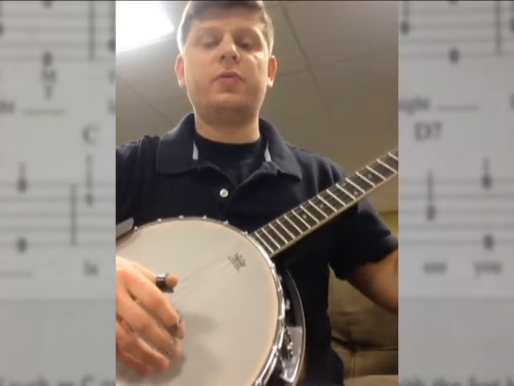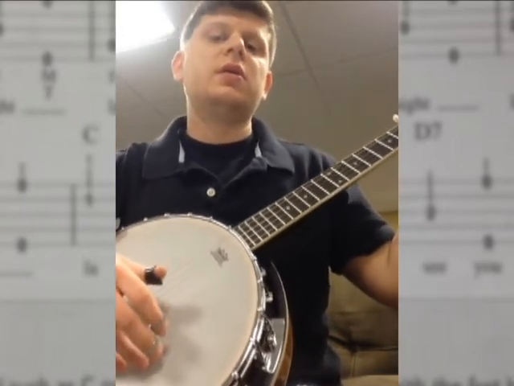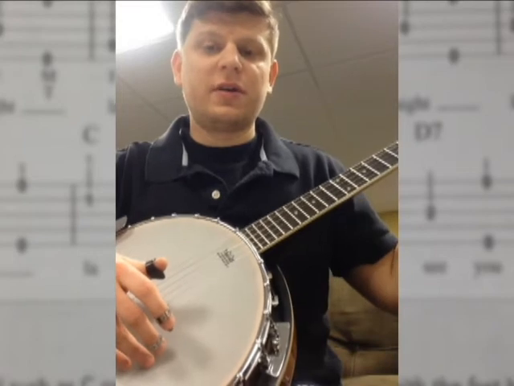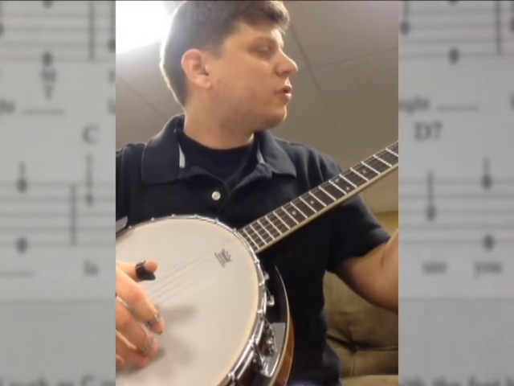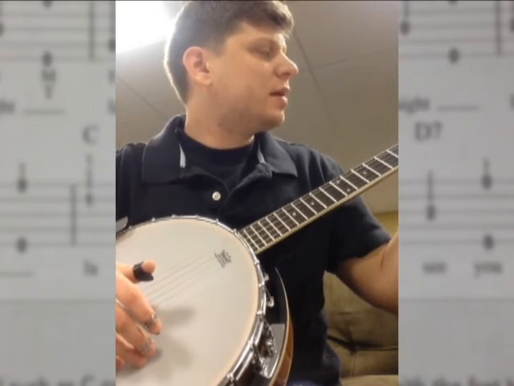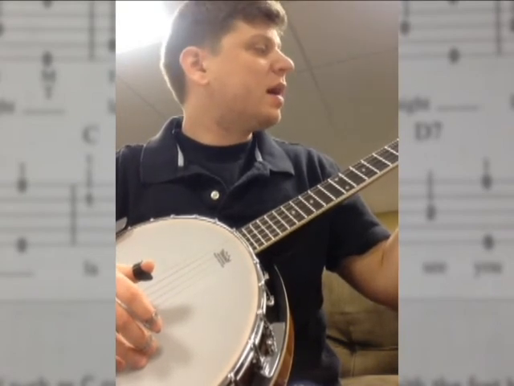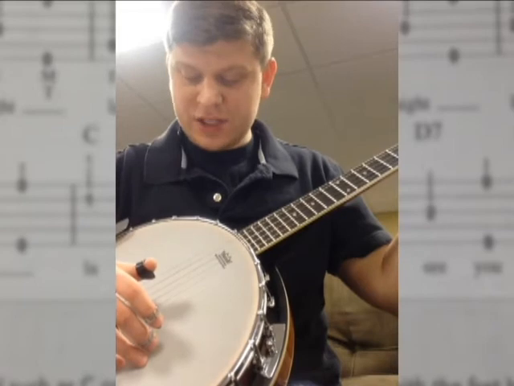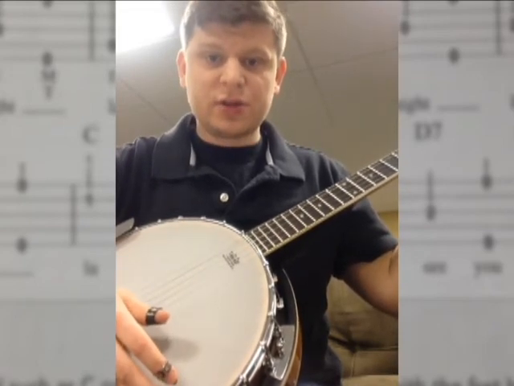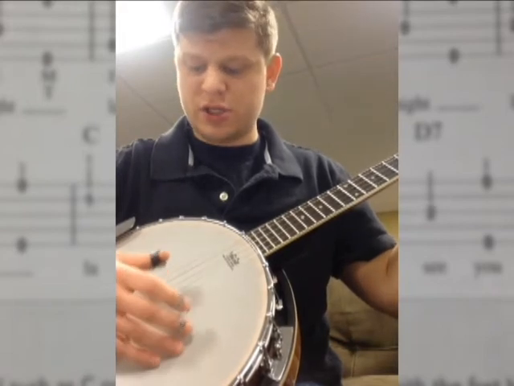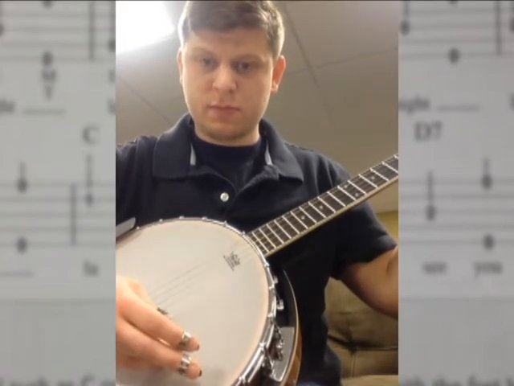Our second chord will be the D7 chord. Take note of where your fingers are for this chord. You're going to have to place your index finger on the first fret of the D string and your middle finger on the second fret of the high G string. And it sounds something like this. So let's hear the difference between a D chord and a G chord. Here's the D.